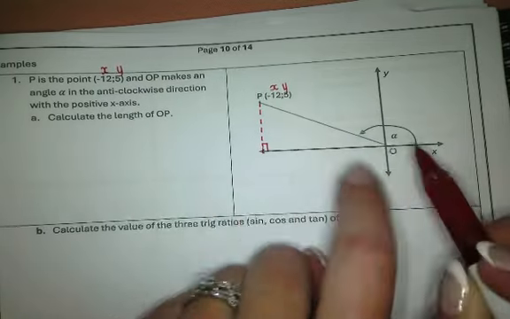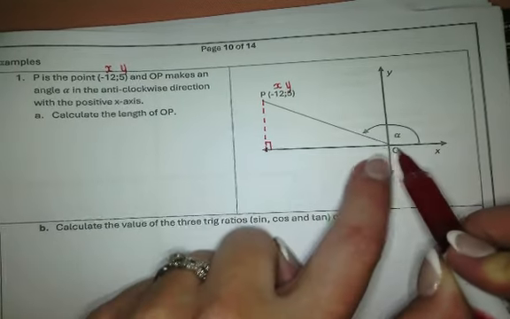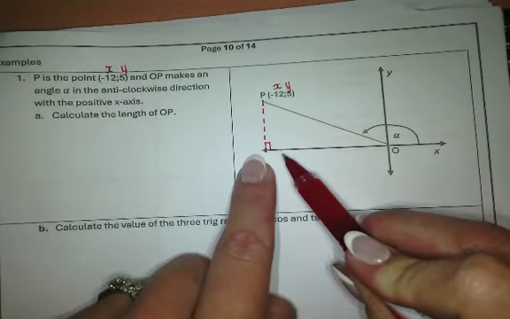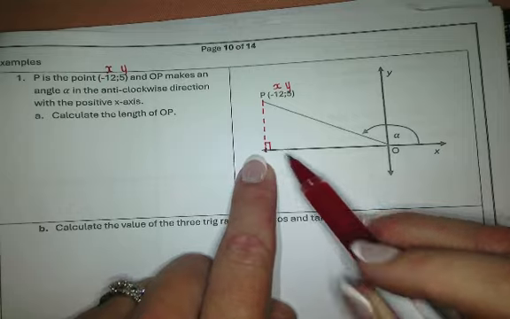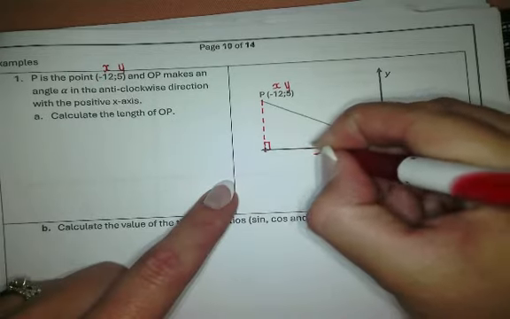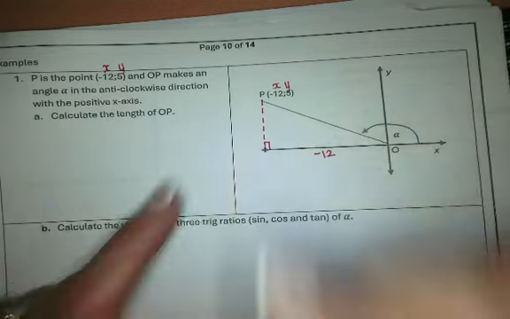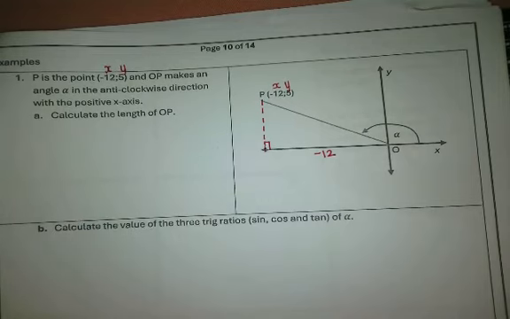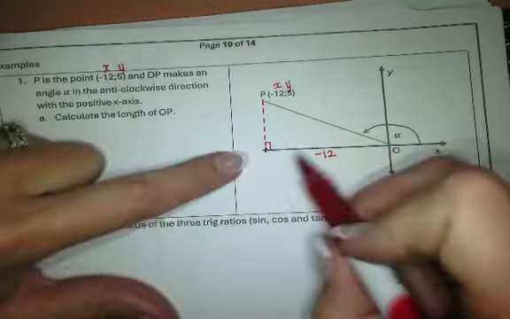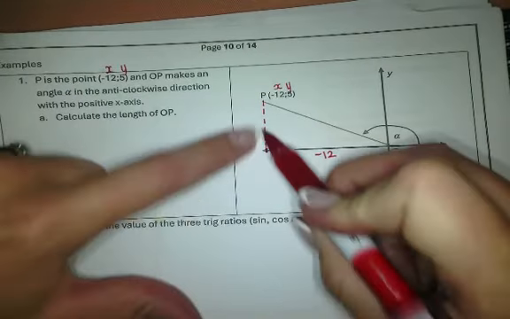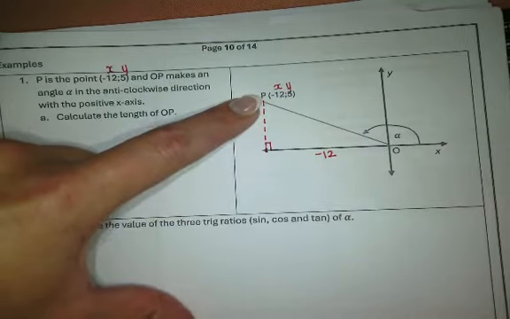So we know that this is x and this is y. The distance from here to here, which axis is this? My x-axis. What is my distance here? Careful, negative 12. Why? Because we're on the negative side of the x-axis. If you said it's 12, it's wrong, because we're not on the positive side of the x-axis. Are you with me?